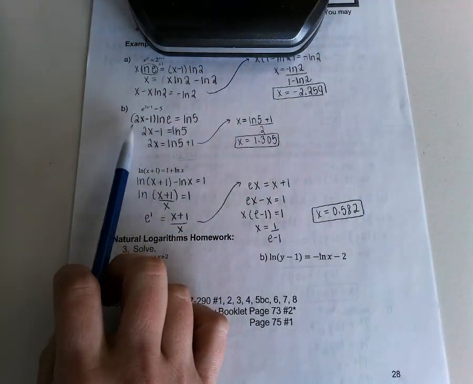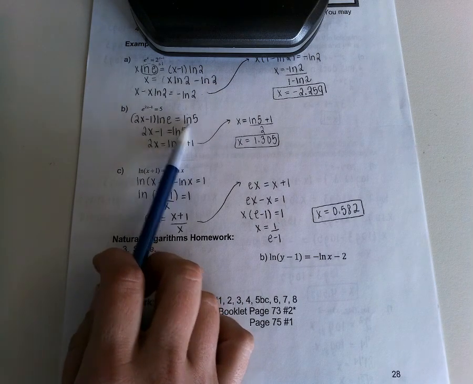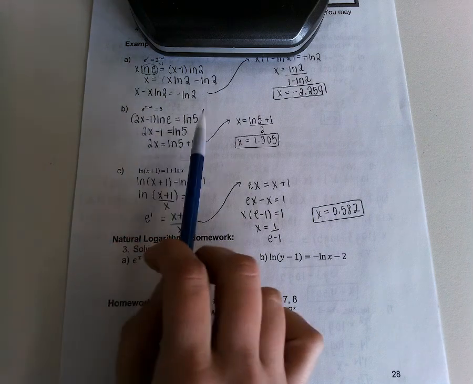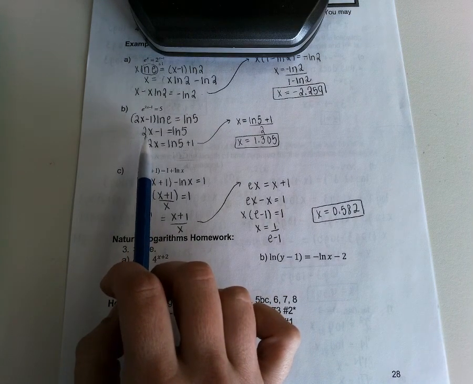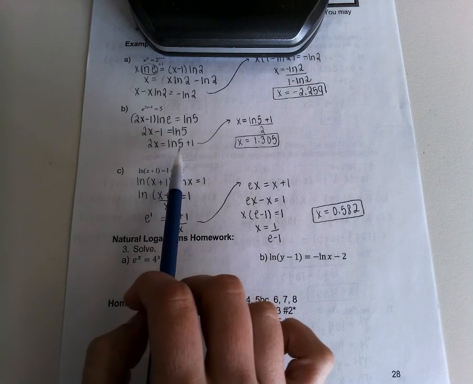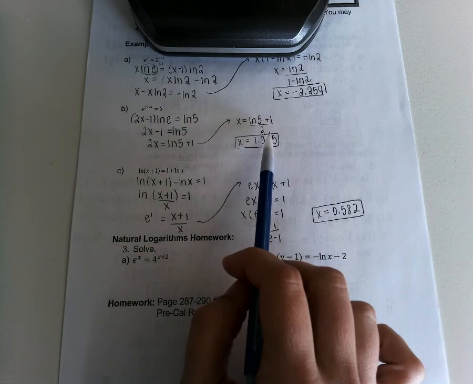Question B, almost exactly the same. We take the ln of both sides. So we get 2x minus 1, ln of e, which is equal to 1, equals ln 5. And then we isolate the x. Now in this case, that looks a little bit different. We just get 2x equals ln 5 plus 1. But again, you're just going to use your calculator.